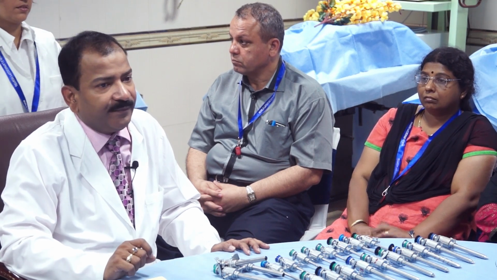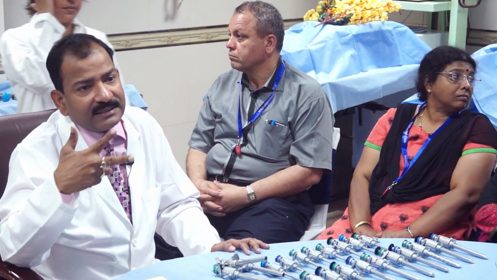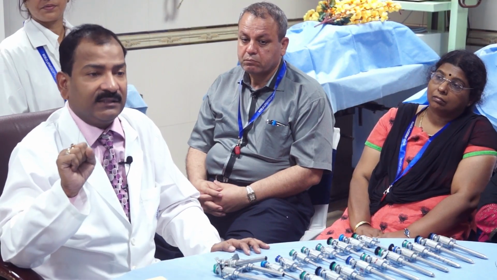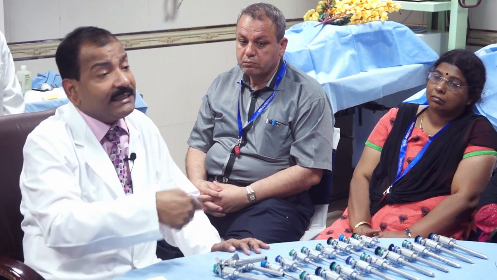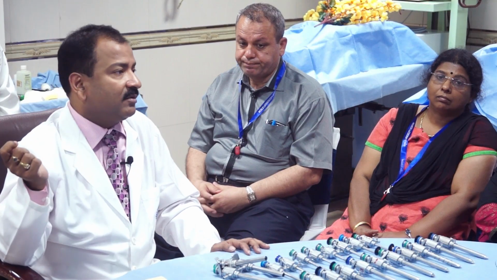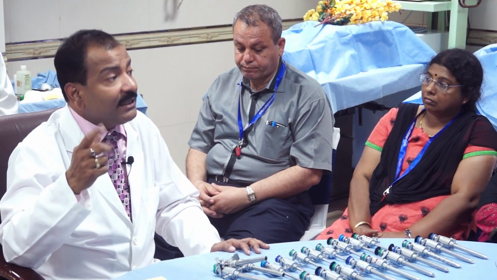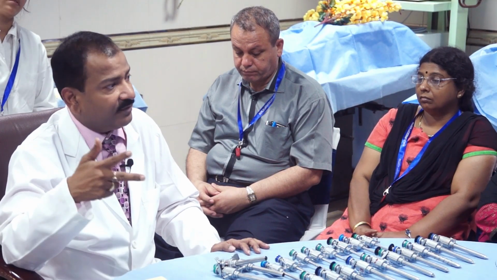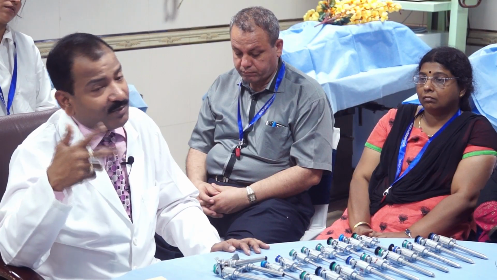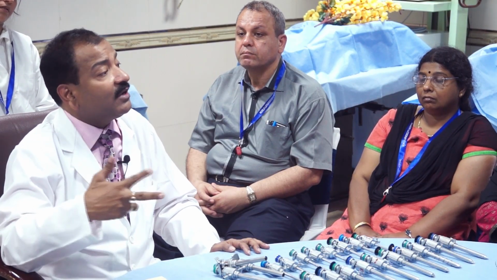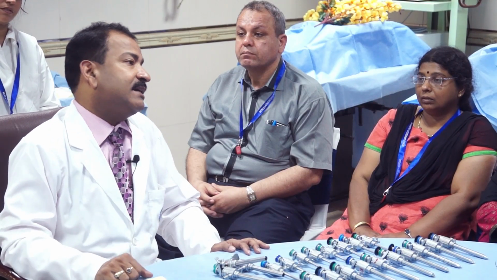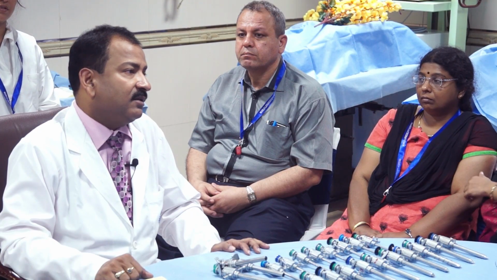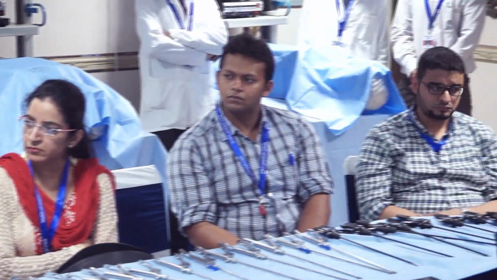Problem may be incorrect timing. Problem may be incorrect setting of the wattage. Problem may be incorrect traction over the tissue. Problem may be the energy source frequency setting itself, and problem may be that you are holding the tissue at the wrong place to cook the uterine arteries. So, the problem is only with the ergonomics, and the day you understand your ergonomics, these problems will not happen.